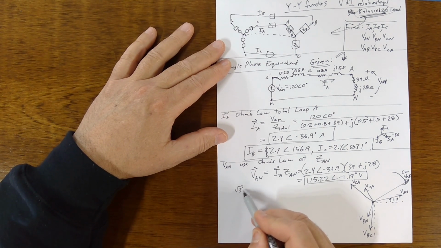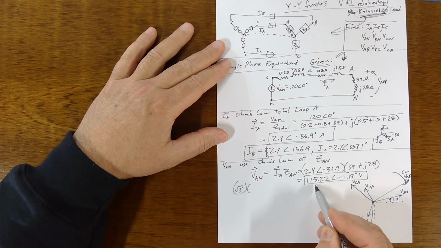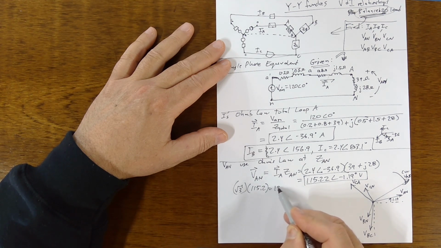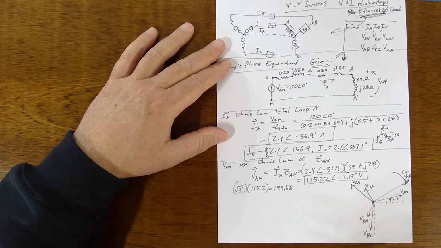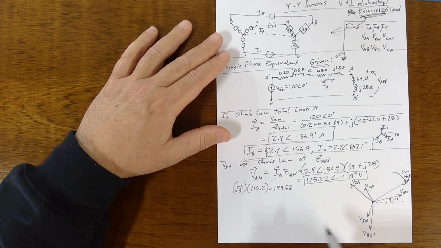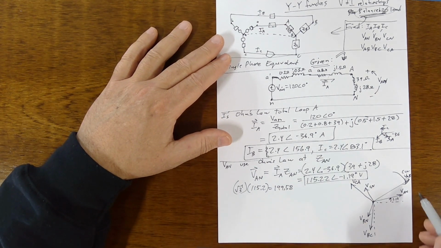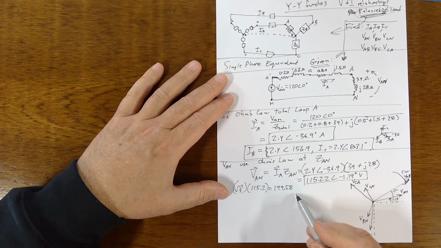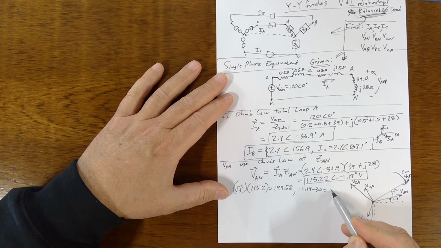So root 3 times the magnitude here, 115.2, is 199.58, and that's the magnitude of this guy compared to the magnitude of this guy. It's root 3 bigger. And this guy's 30 degrees before this guy, so minus 1.19 minus 30 equals 28.81 degrees.